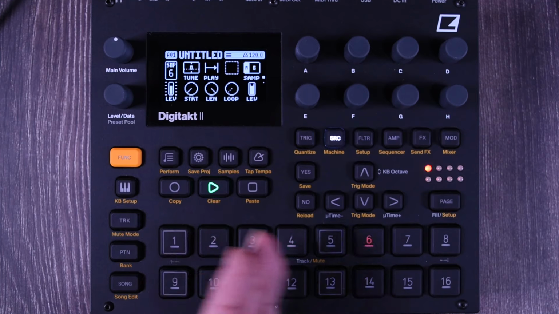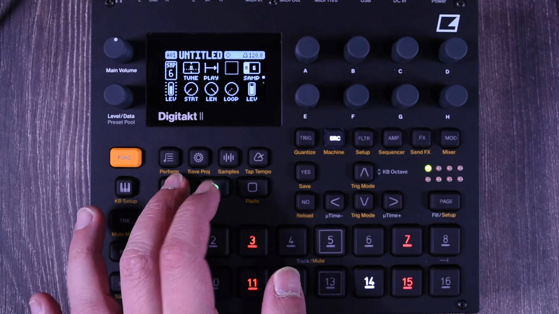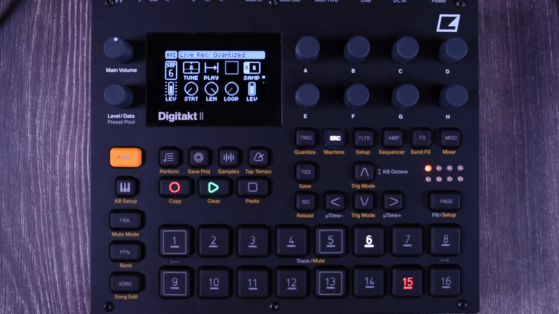And if at some point you want to get back to live recording, it's the same deal. You just press and hold and then press play and it's going to start recording and you can record whatever it is that you want. Cool.